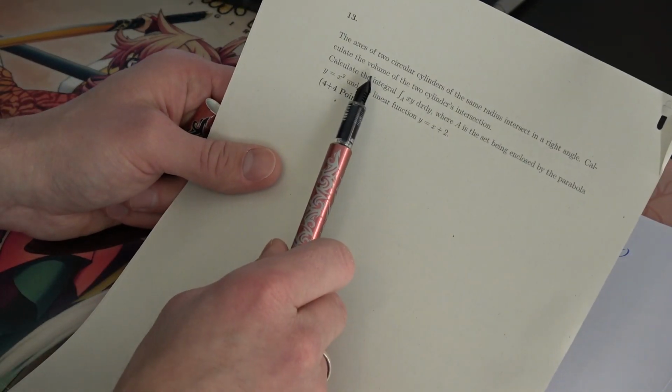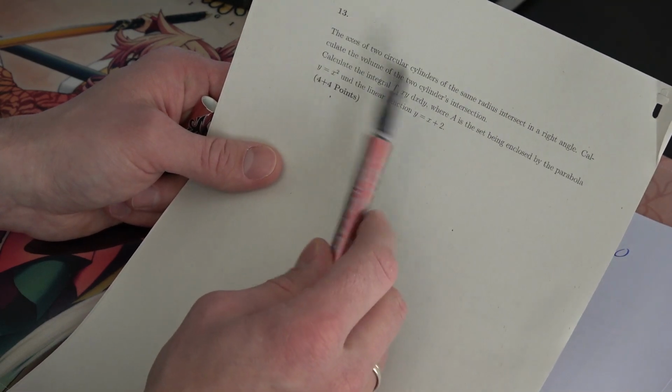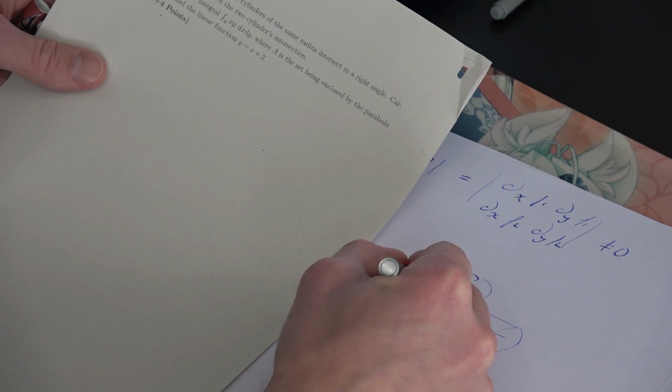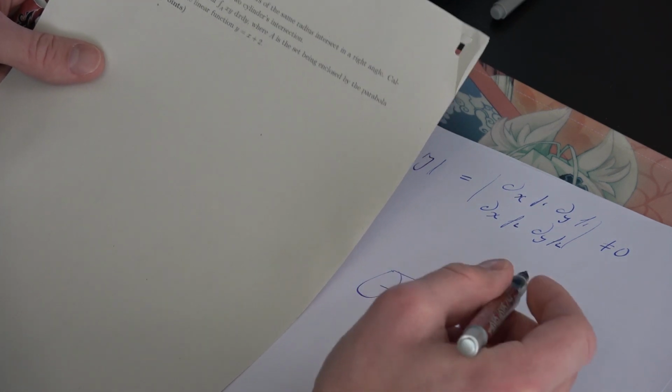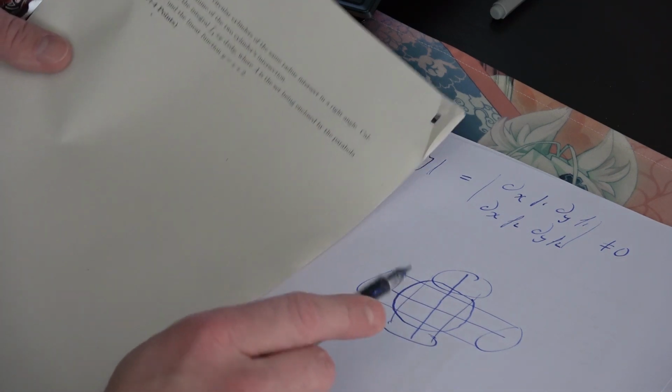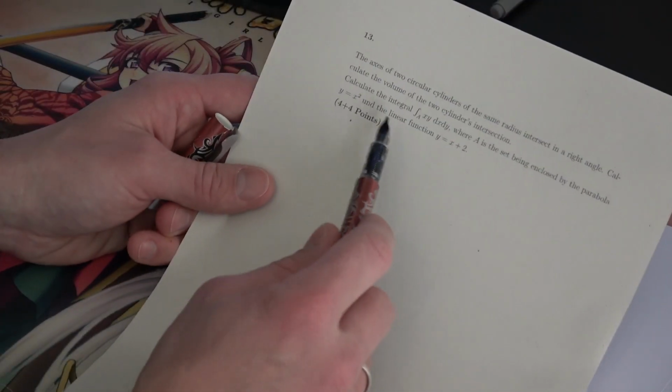And now we want to calculate the volume of the 2 cylinders' intersection. Meaning overall, we want to calculate the volume of this thing right here. So you can think of it as 2 pipes intersecting. I think each and every one of you has seen something like this before and knows what this exercise means.